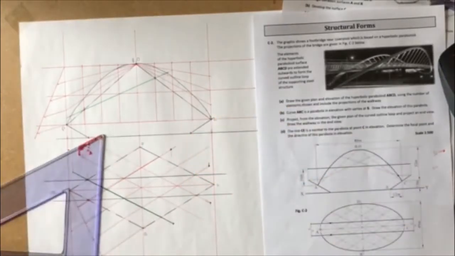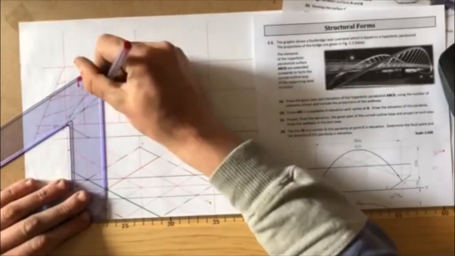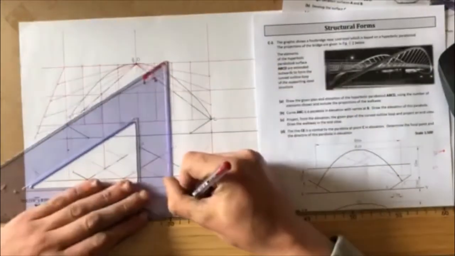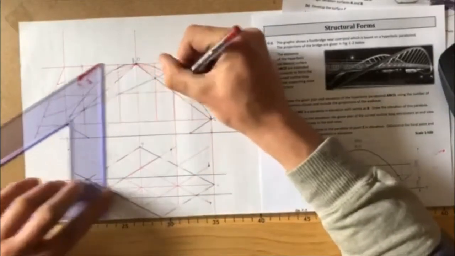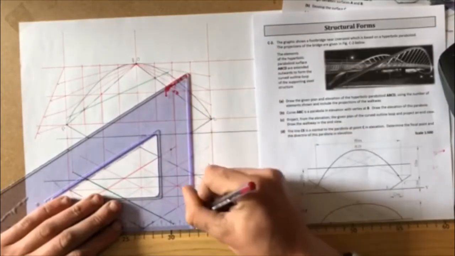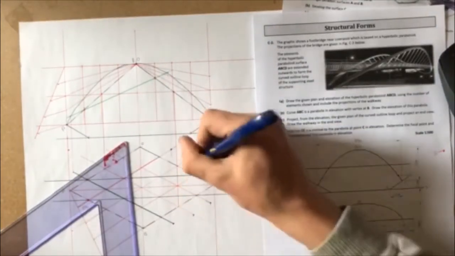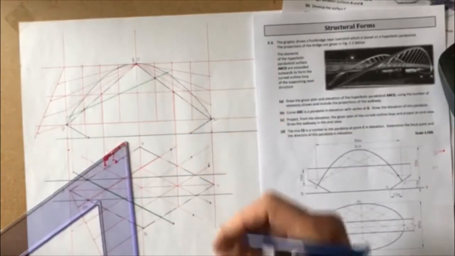Okay. Last thing I need to do is the same then with this one here. So I'm going to bring this one up to hit my hyperbola. It's in the middle there. It comes across, bring it down there and there. And there's all my points. Okay.